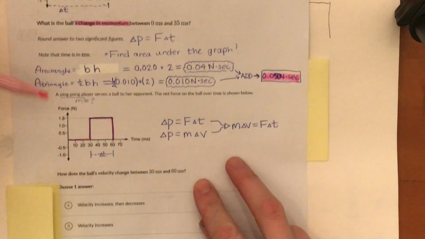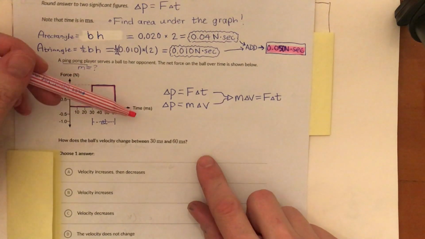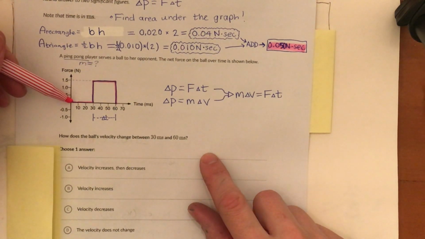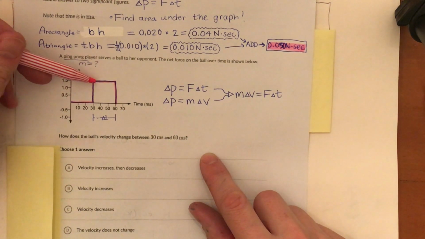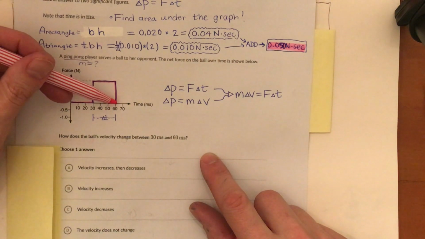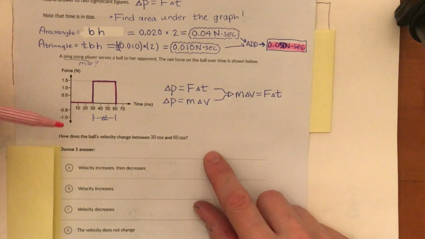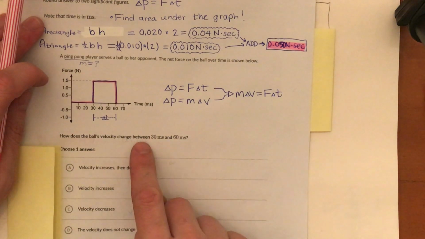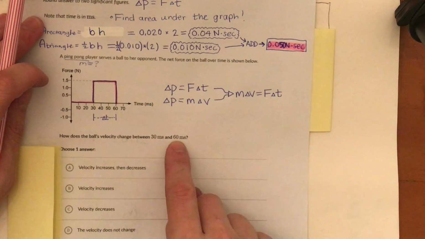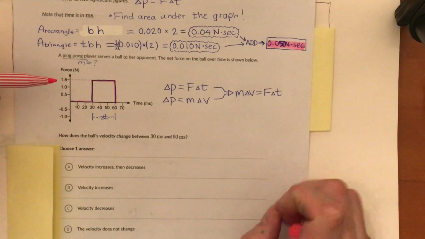So very similar, right? We have a force graph versus time. Notice that the force is 0 at first, and then it cranks up to 1.5 newtons for an interval of, looks like 30 milliseconds. Now the question says, how does the ball's velocity change between 30 milliseconds and 60 milliseconds?